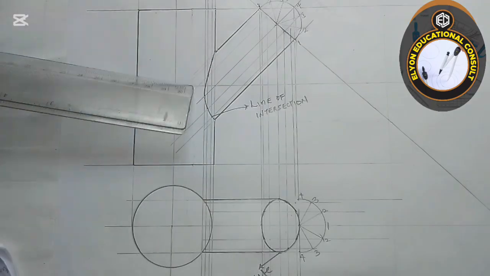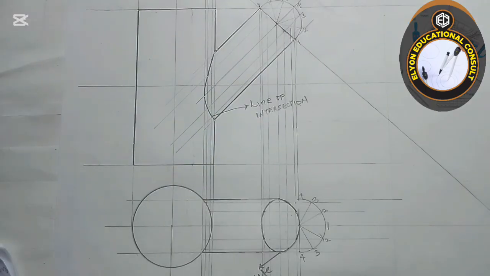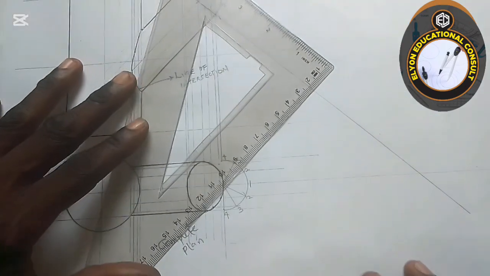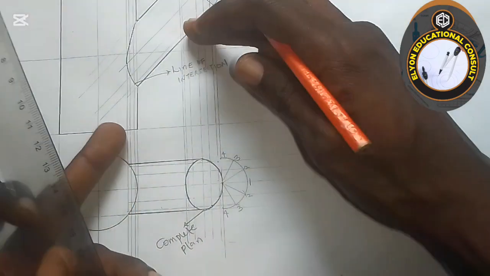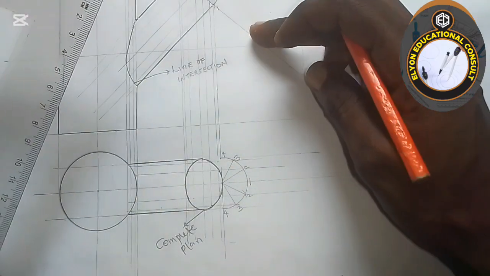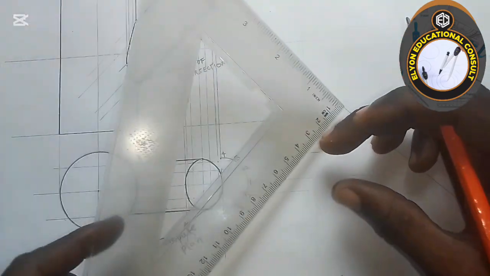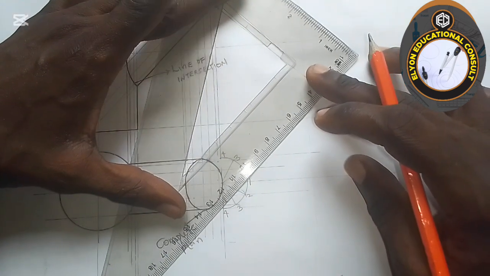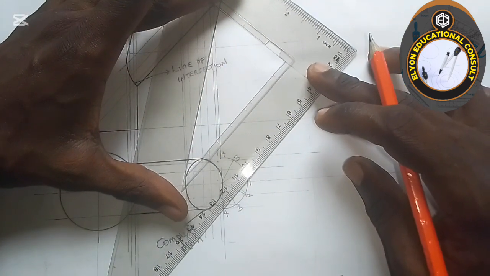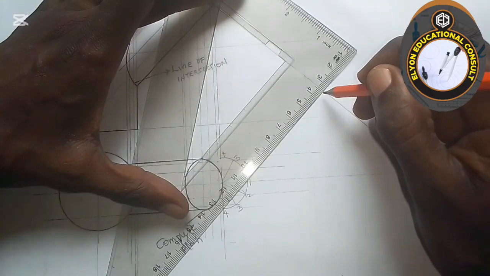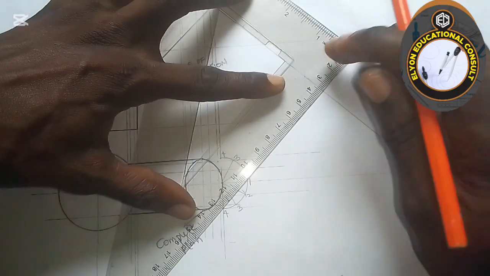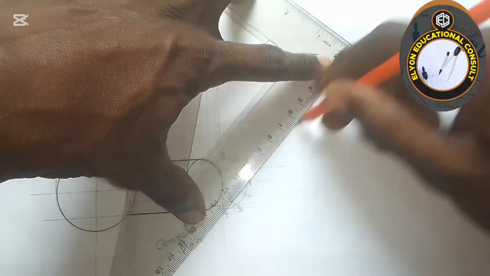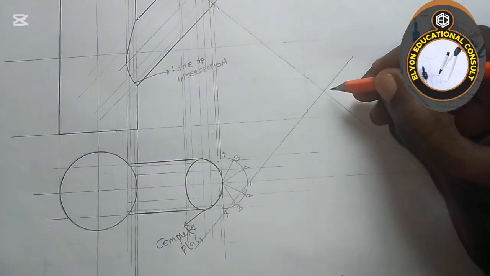The next thing I'm going to do is draw at any point. I need to make sure it's not encroaching on any of this. Hence I would have picked it from here, but I don't want it to encroach, so let me start from here, this way. Let me pick it from here. At 90 degrees, I'm going to produce this. So we take note of this point here.